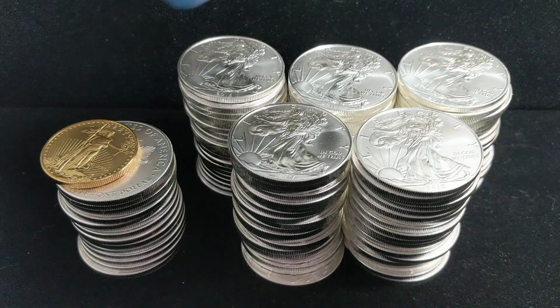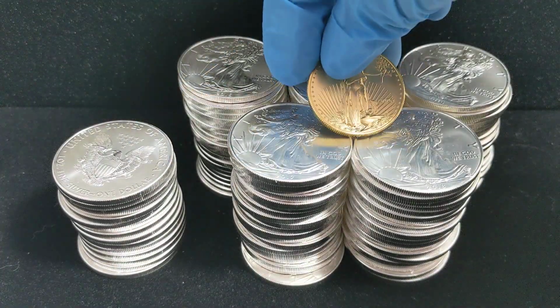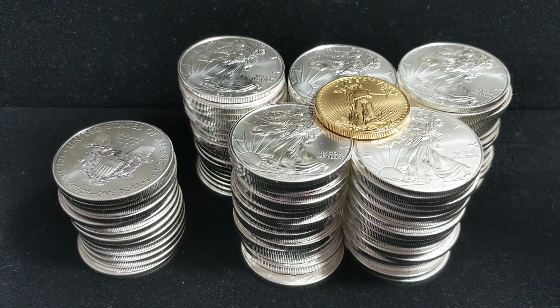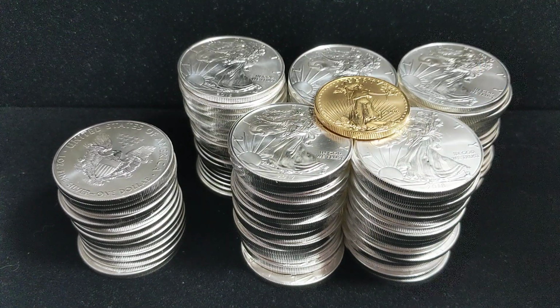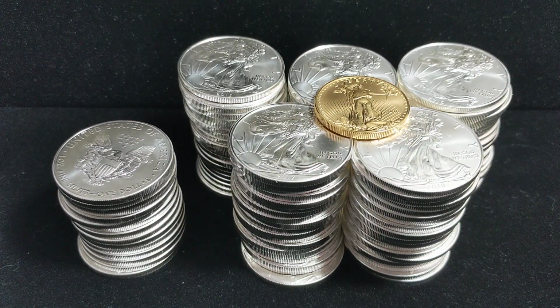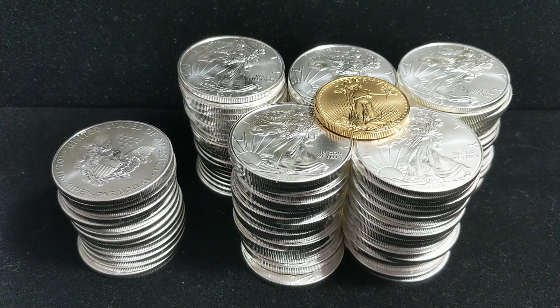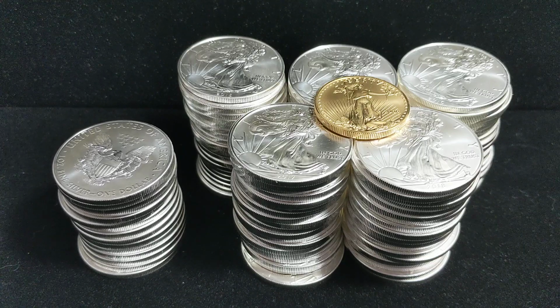So the gold to silver ratio historically has been just half of this, okay? And that's through the Great Depression all the way to today, and that's kind of the average. If you draw a line over the past 100 years, it averages around 50.